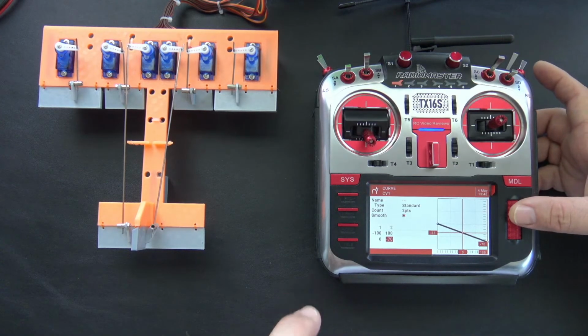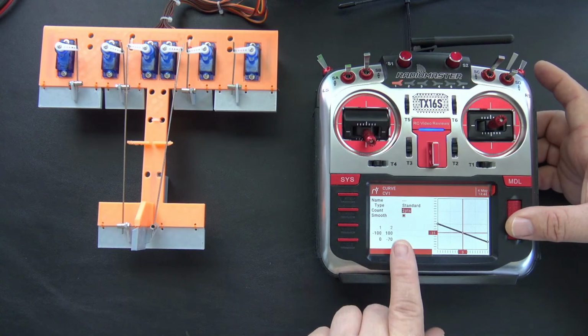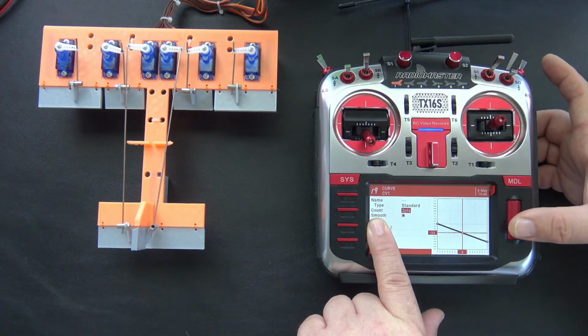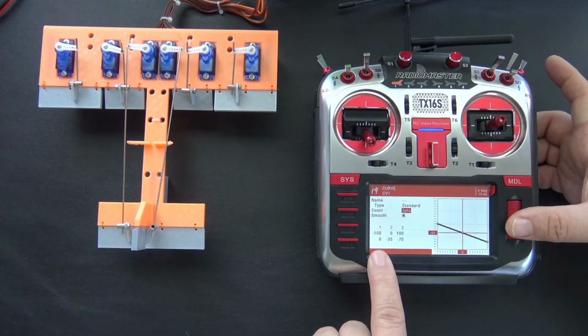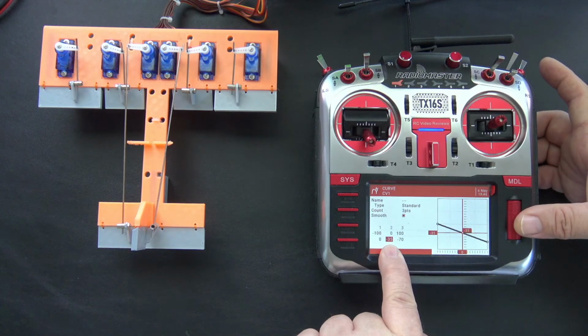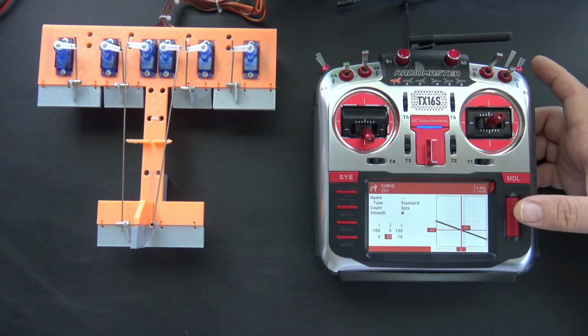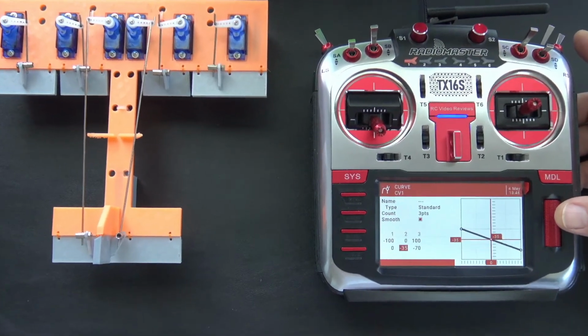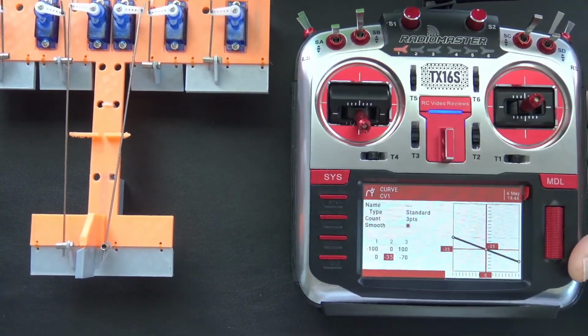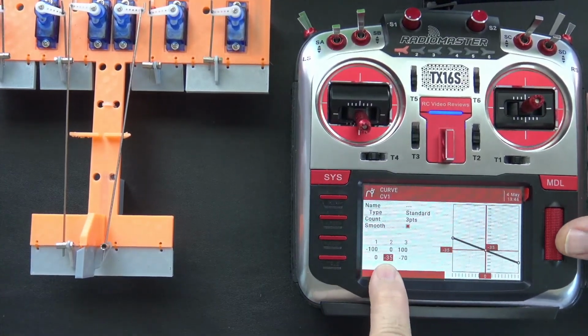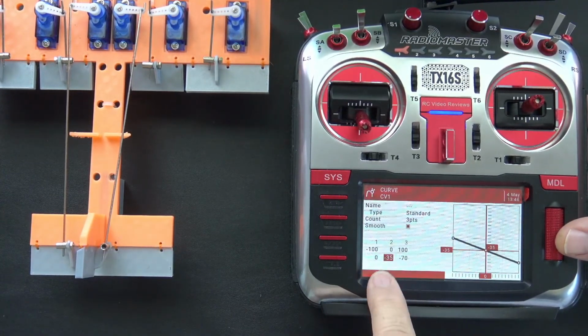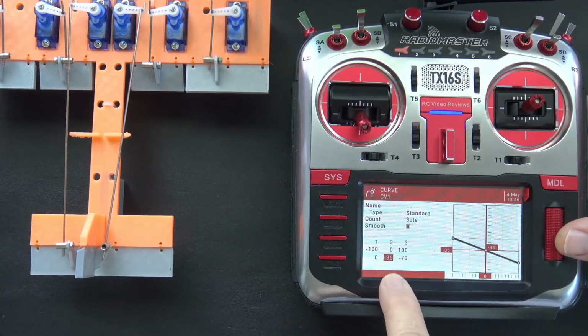We can solve that by making this a 3-point curve. So I'm going to click on the count and change it from 2 points to 3 points. Now look, I've got another value here, -35, and I can change that value. Let me zoom in just a little bit to make sure you guys can see. Okay, so now I've got a -35 right there. That's the midpoint. The curve automatically applied that third point in the middle.